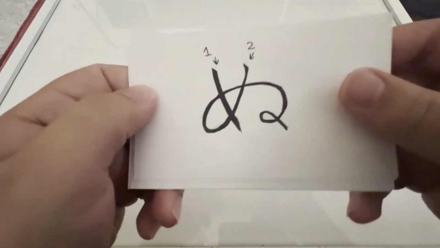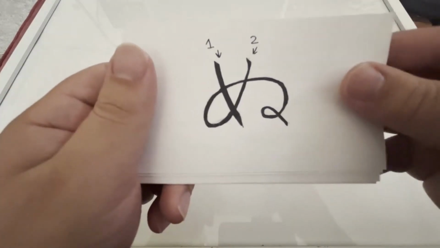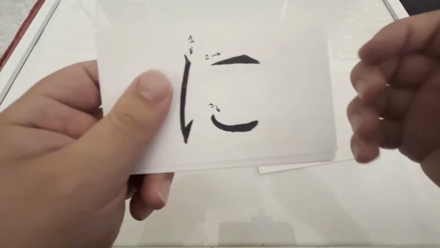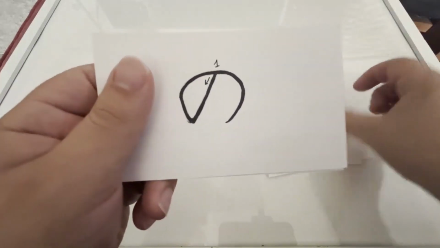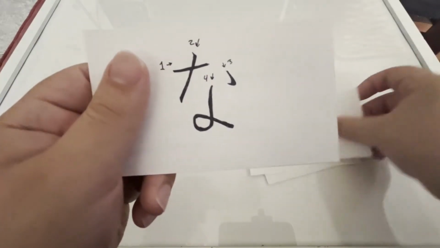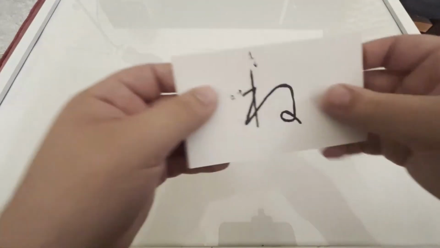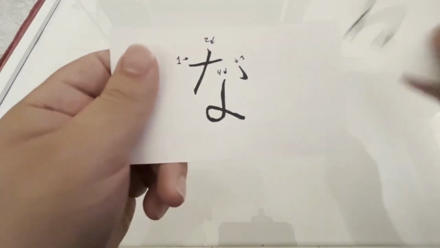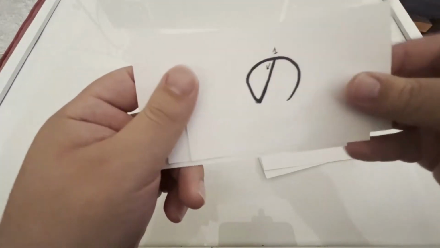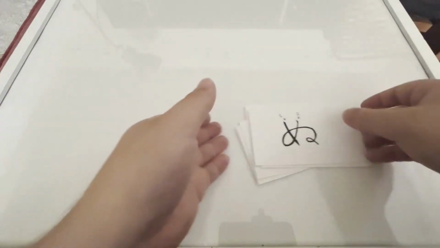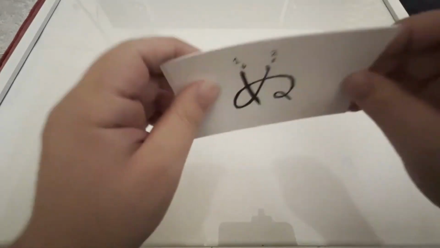All right, ready? Let's go. Nu. Ni. No. Na. Ne. Let's do that backwards. Ne. Na. No. Ni. Nu. And now we will do this with the cards that we already learned.